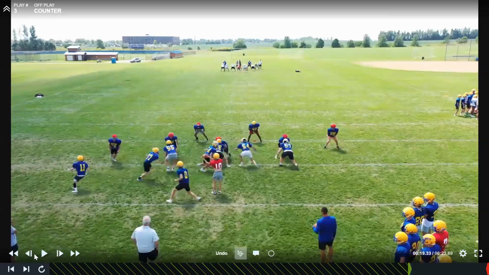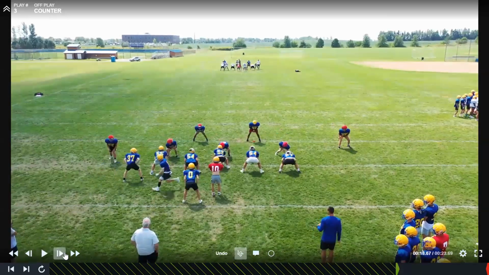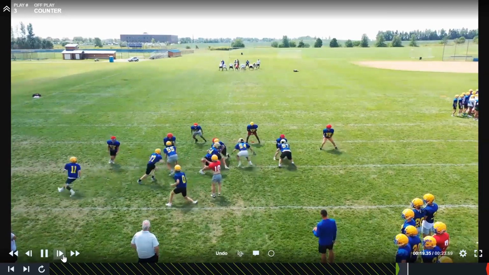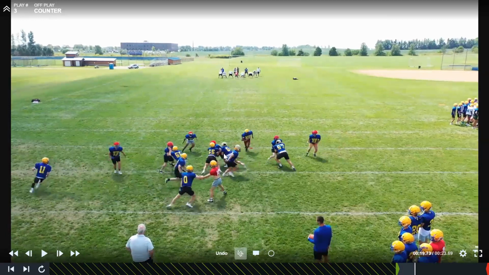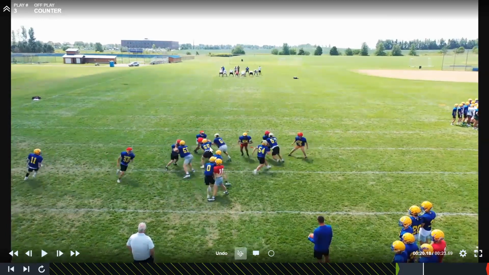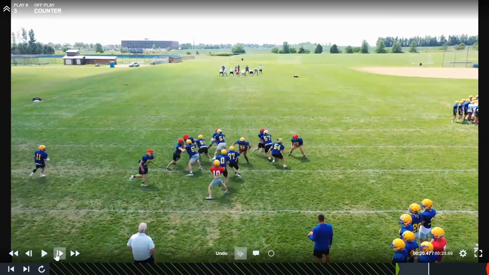Okay, looking at our guard, we'll see a good example of shuffling down. You see how he has a wide base? That's why we shuffle. Okay, he keeps that wide base. He's low. He punches the hip. Okay, when you punch the hip, all it needs is to be a little pop. Just needs to be a tiny pop to get that guy over so the center can throw him into his gap.